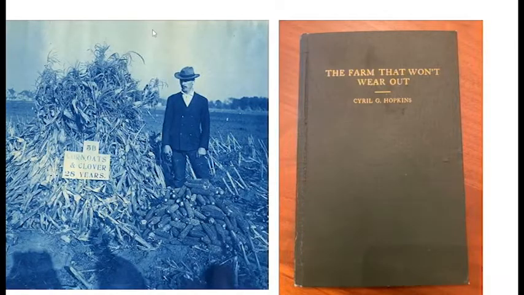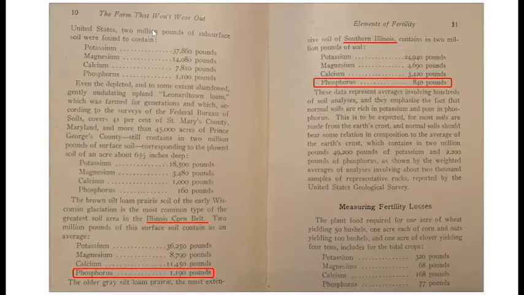So this idea of subsoil supply power, as I mentioned, is from an older time. This is Cyril Hopkins shown here, one of my favorite books, written in 1908, The Farm That Won't Wear Out. And his interest was in how can we manage fertility in a way where inputs, or rather cost of inputs, are minimized. And so if you look at this book, he began the task of trying to quantify this natural capital, what's the bank account of phosphorus.